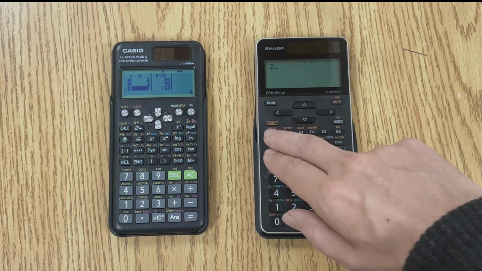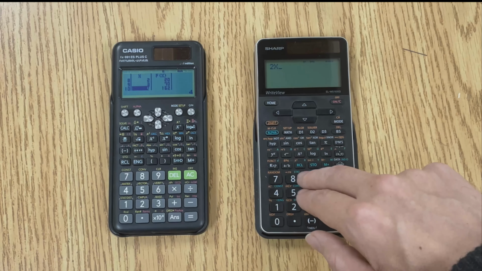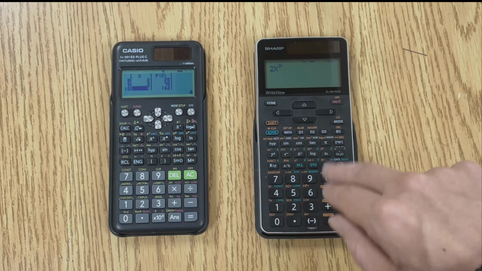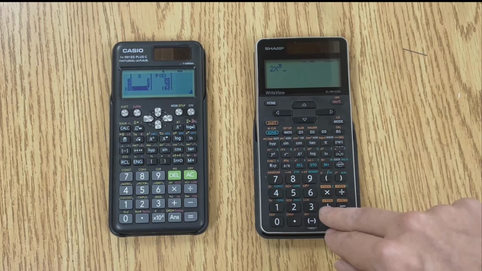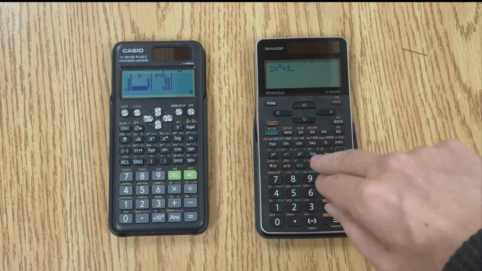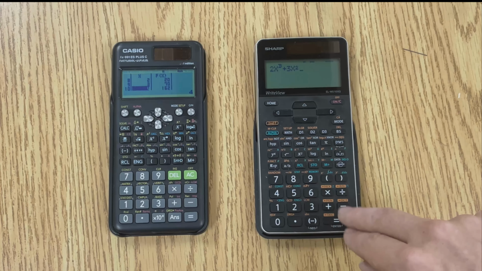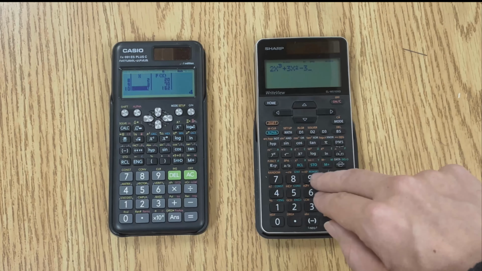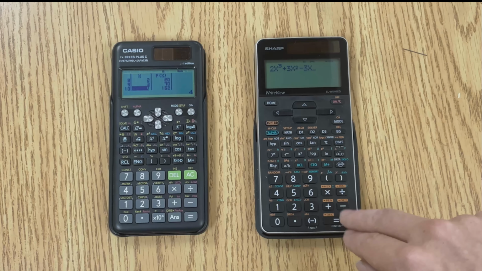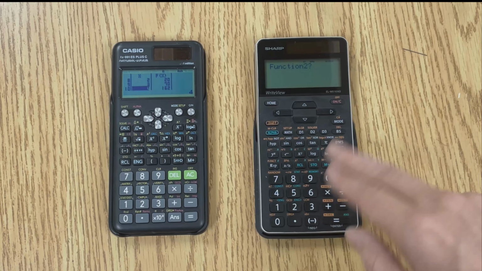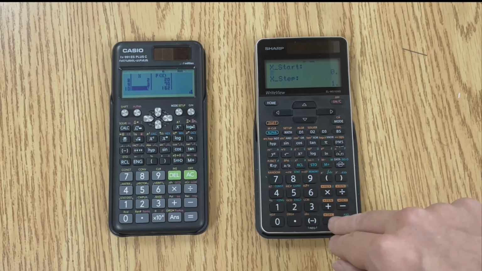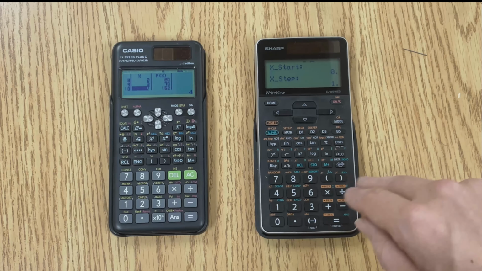So x is here in green, so alpha x. And then to the power of 3. So 2x cubed plus 3x squared, and then minus 3x minus 2. Again, we don't have a second function for our example, and we can start from anywhere.